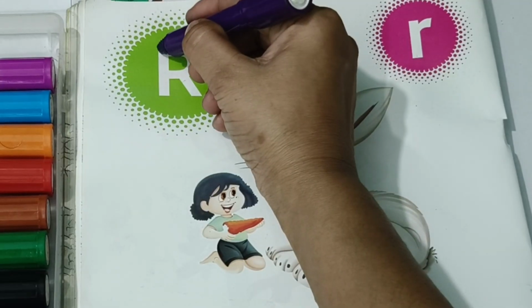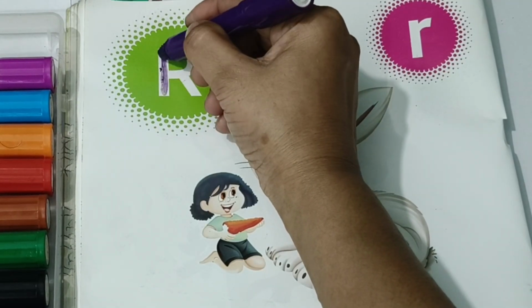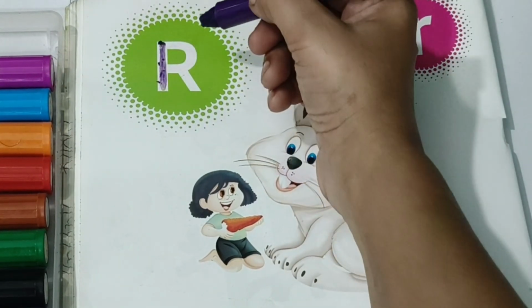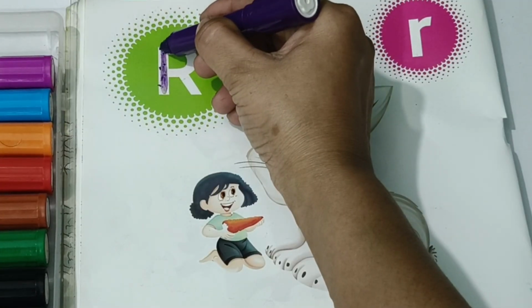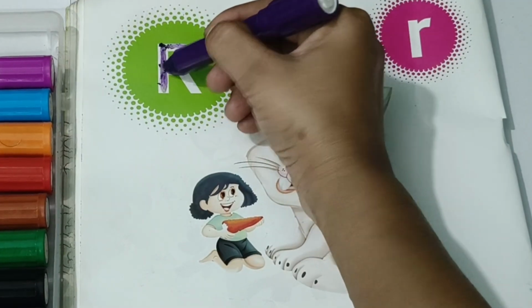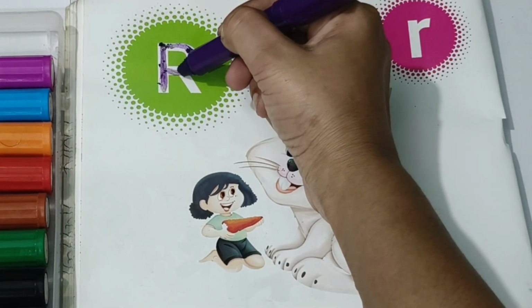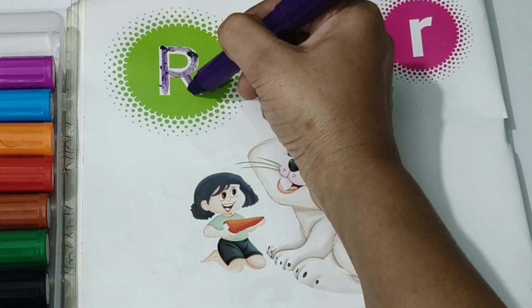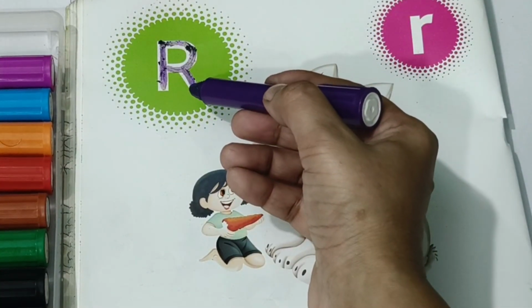Draw a standing line and a curved line and a slanting line. This is uppercase R.